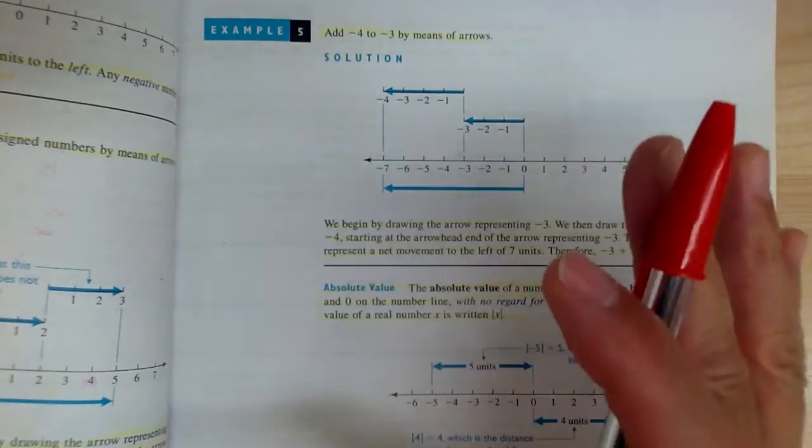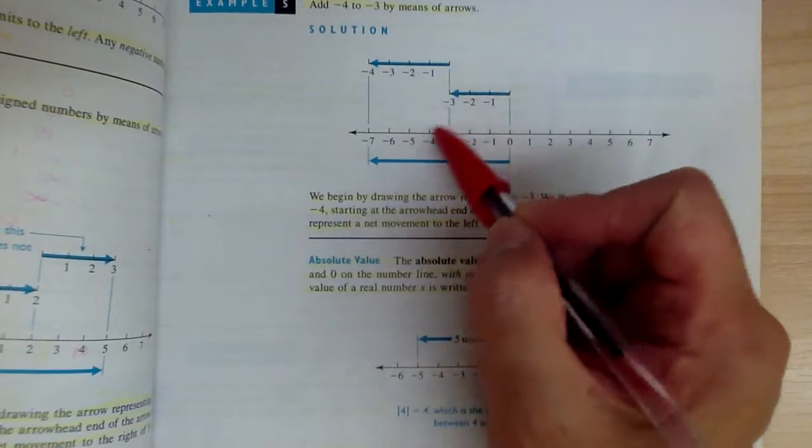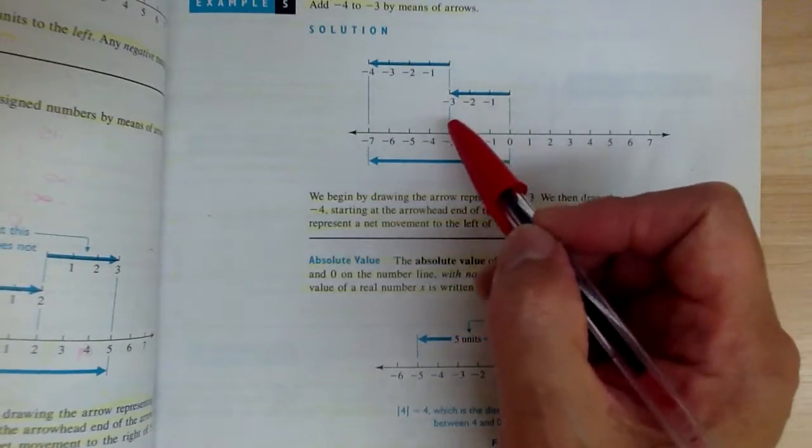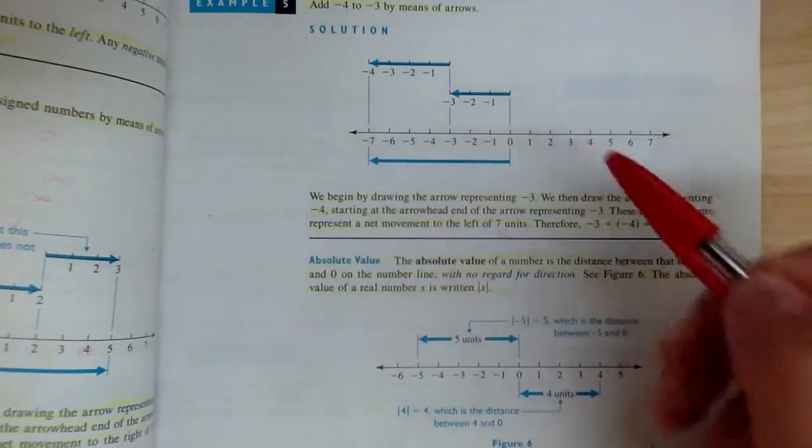Okay, so this kind of helps you to have a better understanding. But this method is one you hardly use because it takes too long, right? So you want to use a faster method.